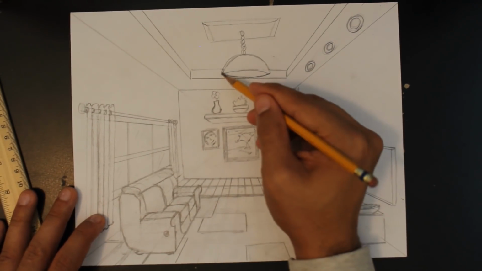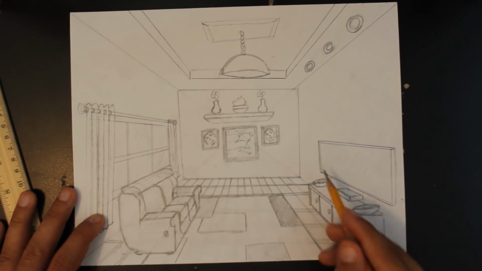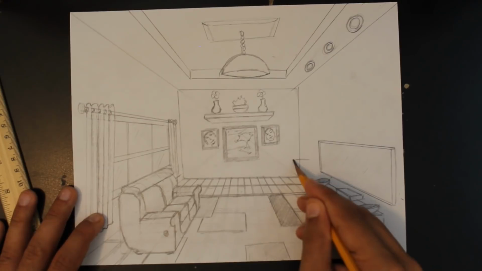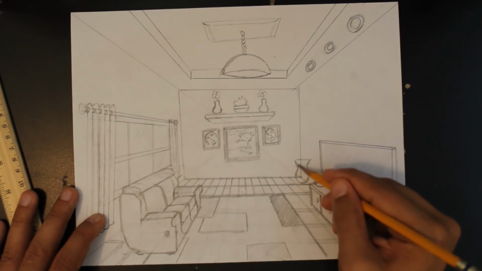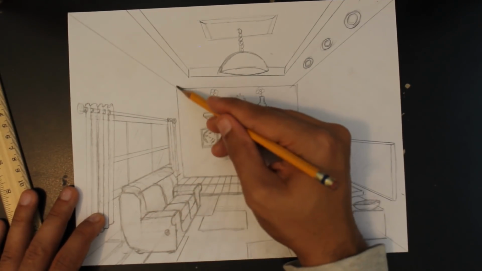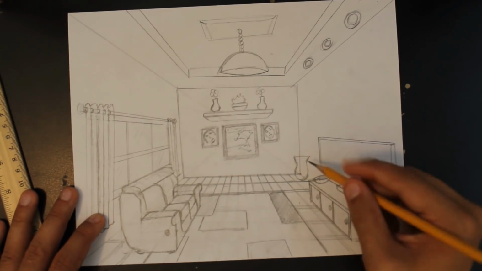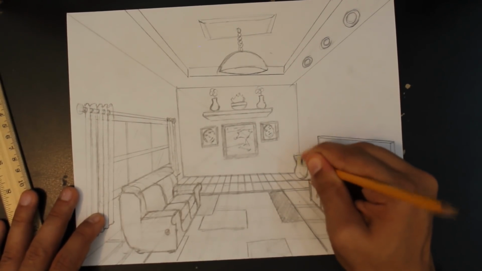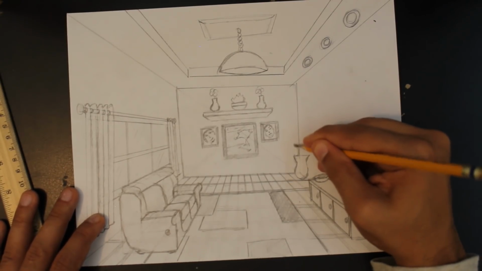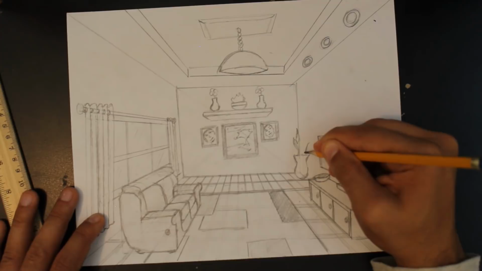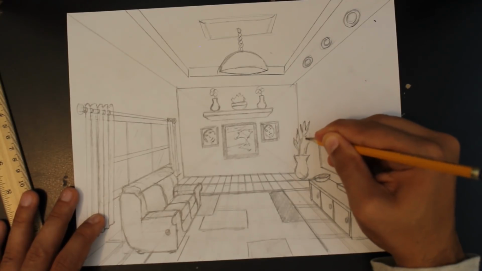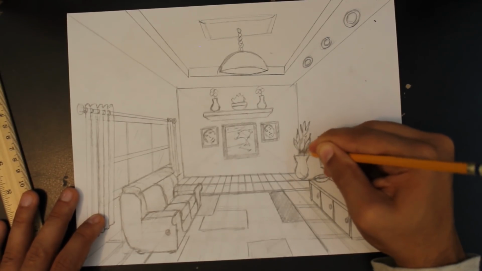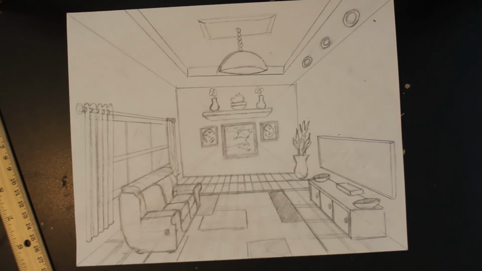So that could be anything. If you guys want to put little plants here and there, you can. Maybe over here we'll have a vase with a plant in it in the corner of the room. If you want to put a door, maybe instead of some of these pictures, you can put a door. If you want to put another shelf over here, you can put another shelf.